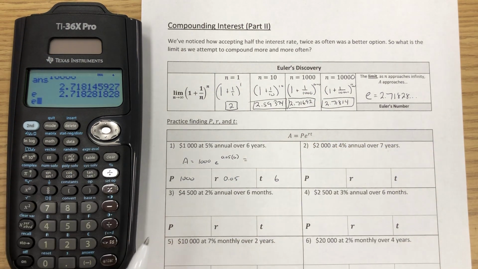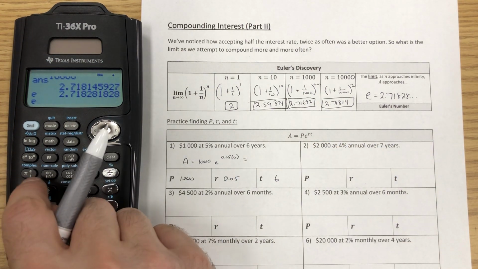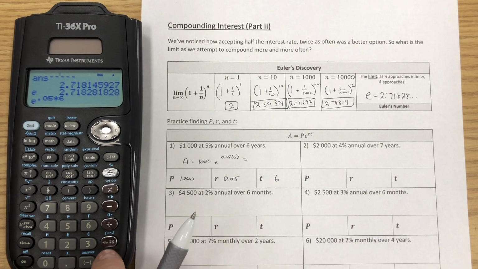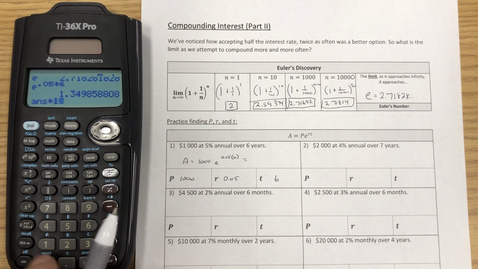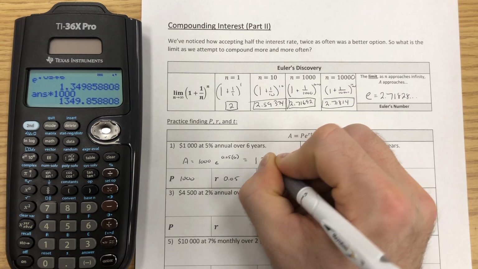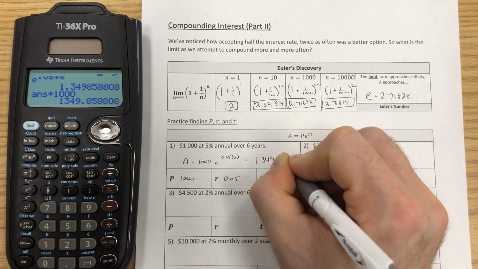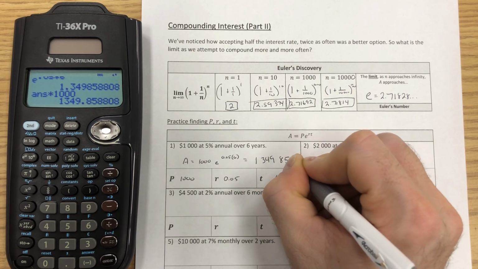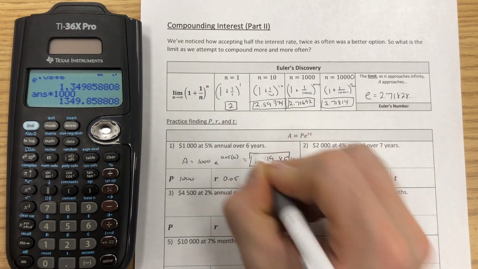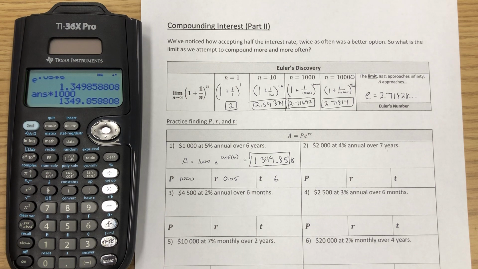So e raised to the 0.05 times 6 times 1,000, we would have $1,349.85. Don't forget, we always round in the bank's favor because they don't round up.